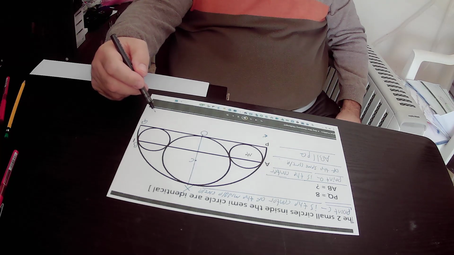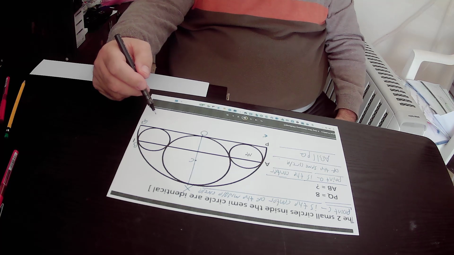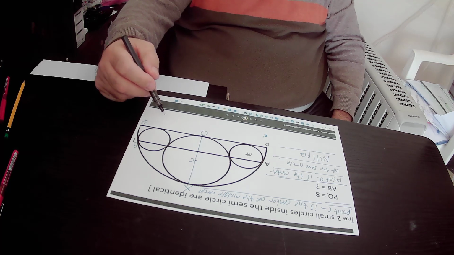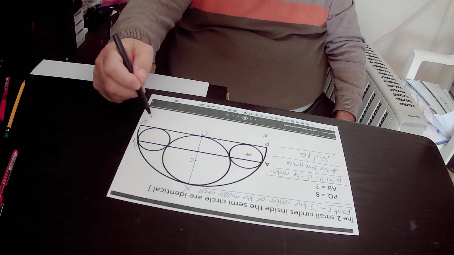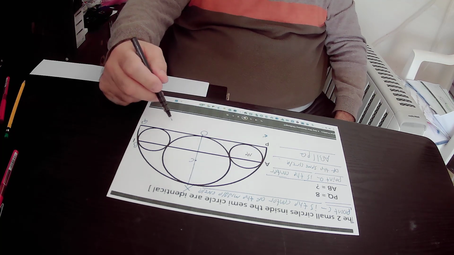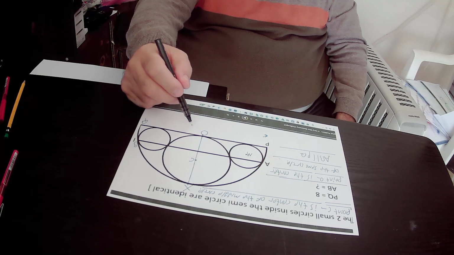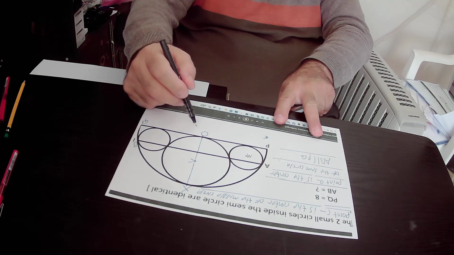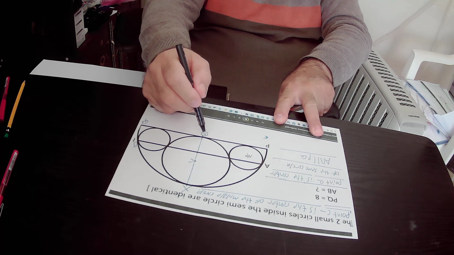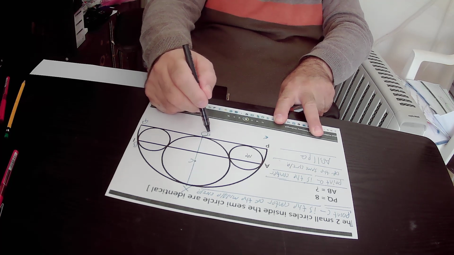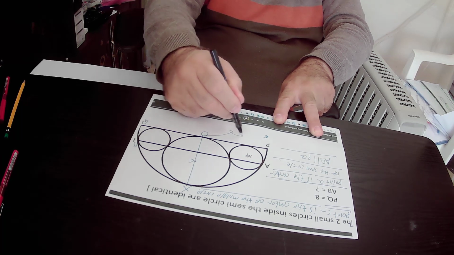And the diameter of any circle is twice as large as the radius. So if the diameter PQ equals 8 units, then the radius of the semicircle will be half of it, that is to say 4 units. That is to say that the radius PO of the semicircle will be equal to 4 units.